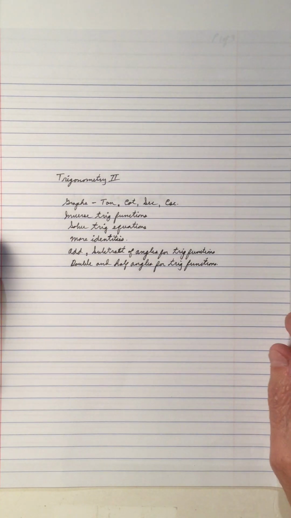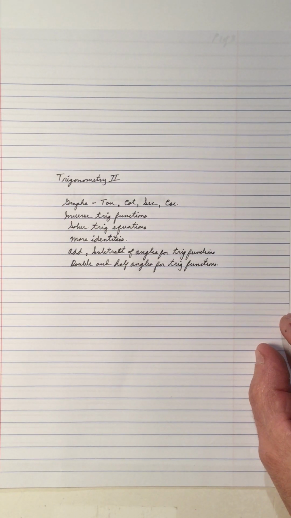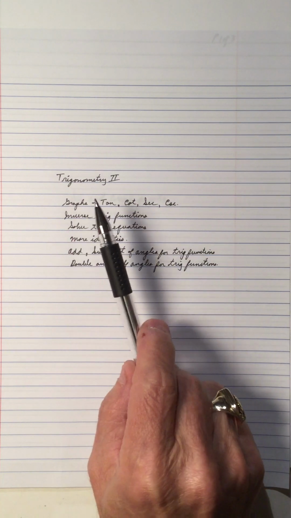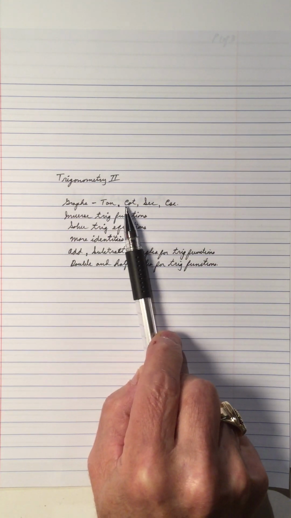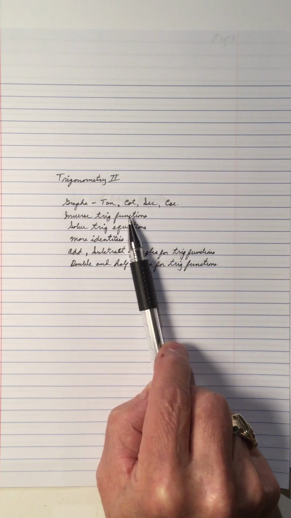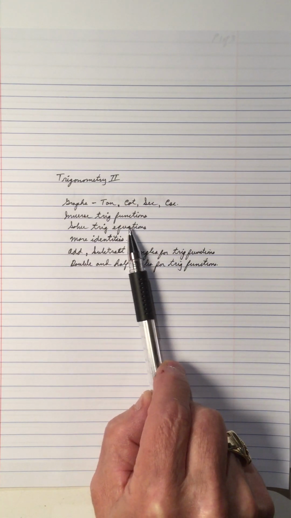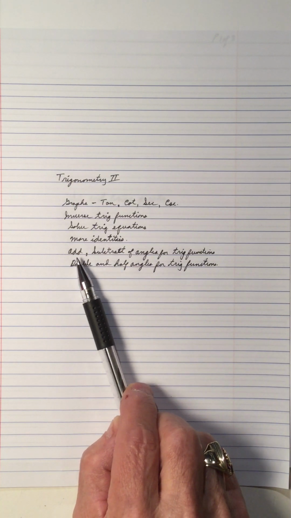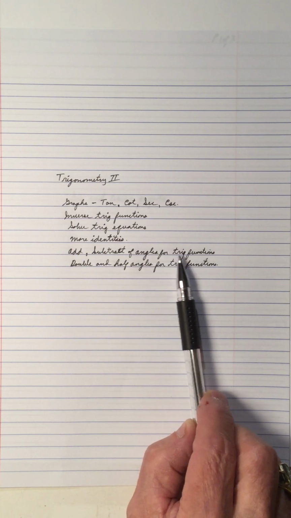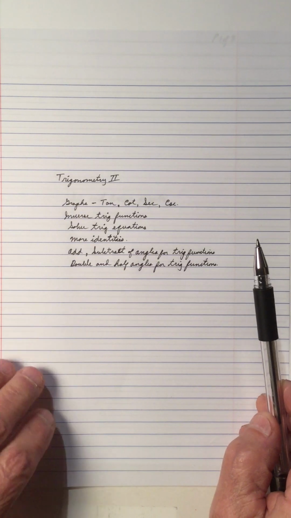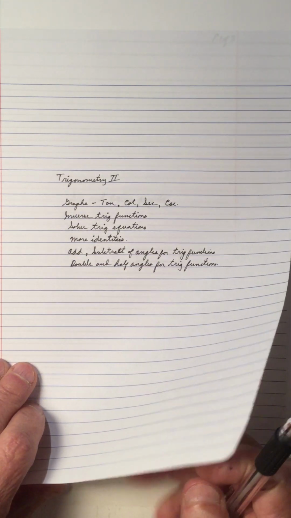Hi, welcome to my new unit on trigonometry 2 in pre-calculus. In this unit I will be looking at the graphs of tan, cot, secant and cosecant and the inverse of the trig functions, solving trig equations, doing more difficult identities, adding and subtracting angles for the trig functions, double and half angles for the trig functions. So these are some of the topics I'm going to be dealing with in this unit.